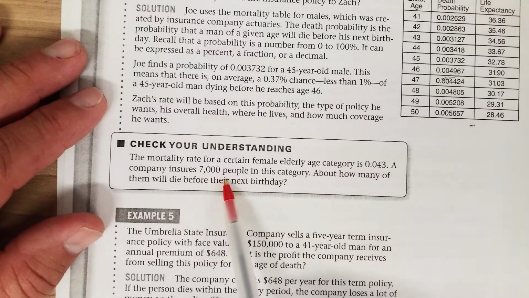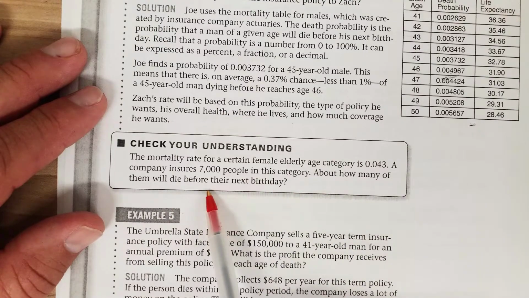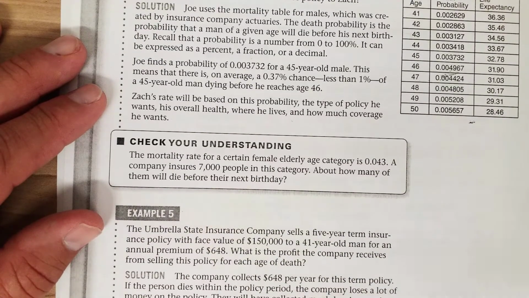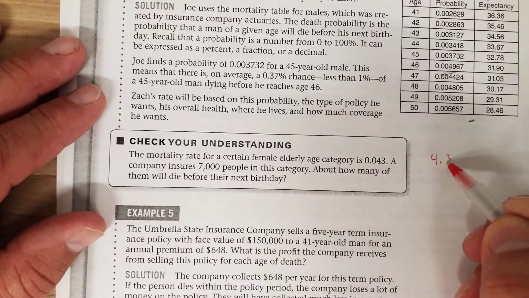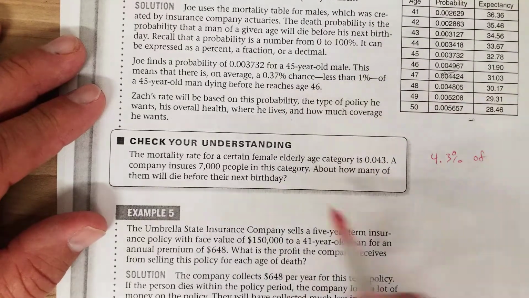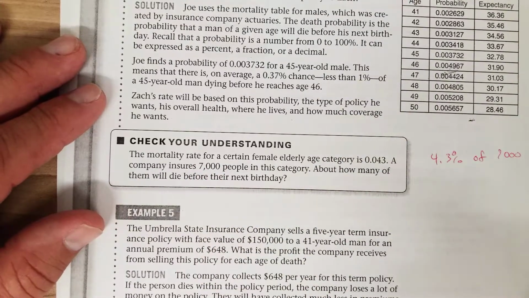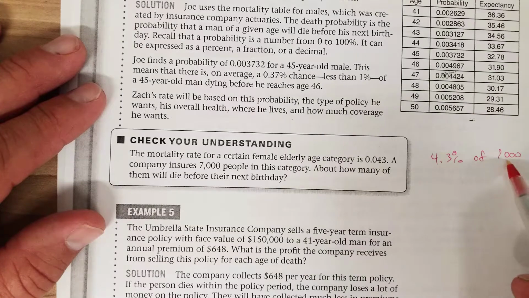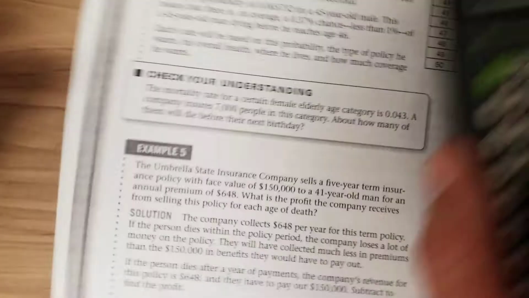The mortality rate for a certain female elderly age category is 0.043. A company insures 7,000 people in this category. About how many of them will die before their next birthday? Well, if we move the decimal place, that would be 4.3% of these 7,000 people. Actually, you can just multiply 7,000 times the decimal version, and that would give it to you as well.